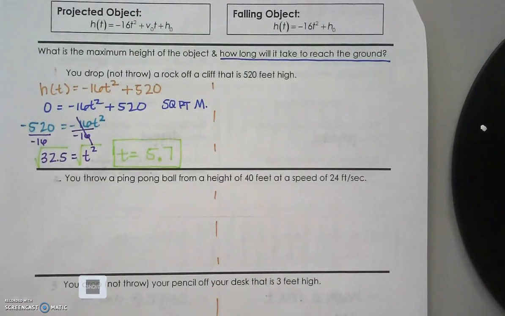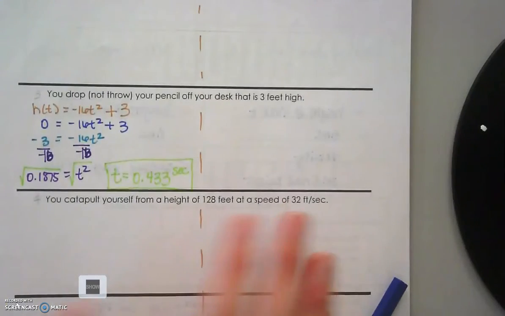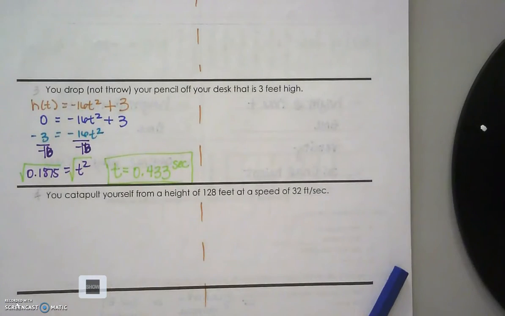Example number 3 is just like this problem, so I'd like for you to pause the video and try solving example number 3 on your own. Alright, I hope you really did pause the video, because here's the answer to number 3. Again, it was being dropped, so I solved by square roots. And it's going to take me less than half a second for me to drop my pencil.